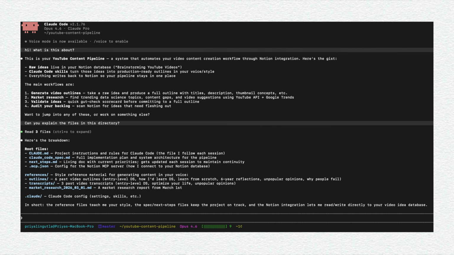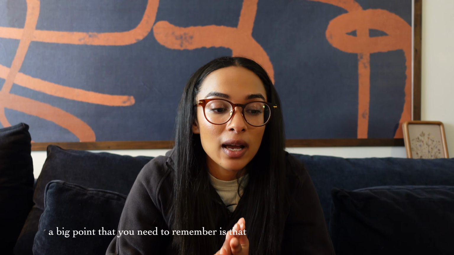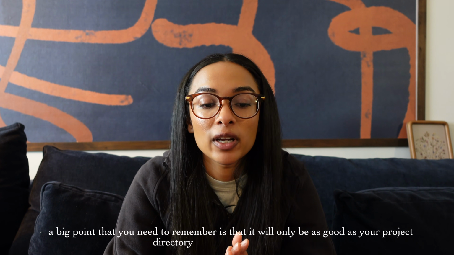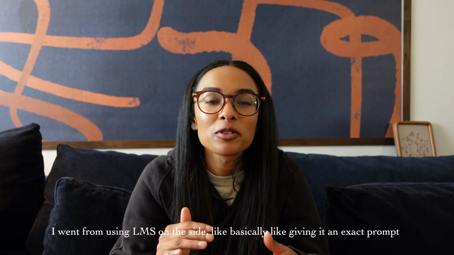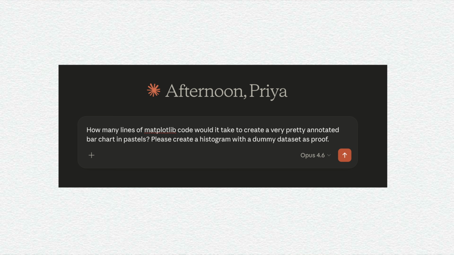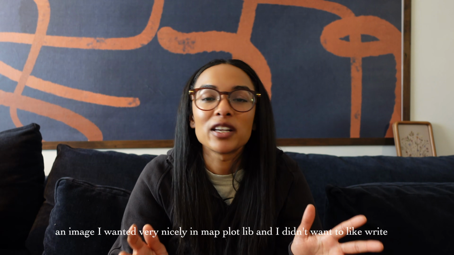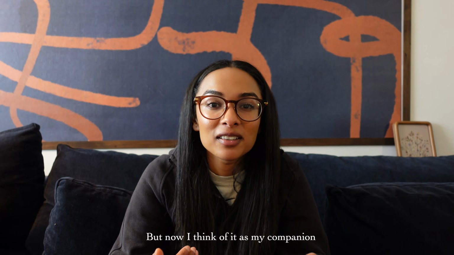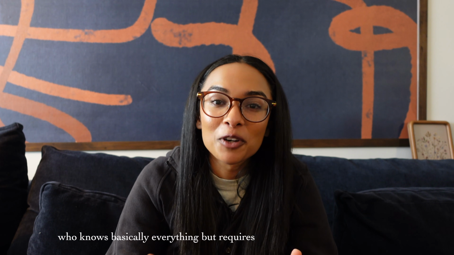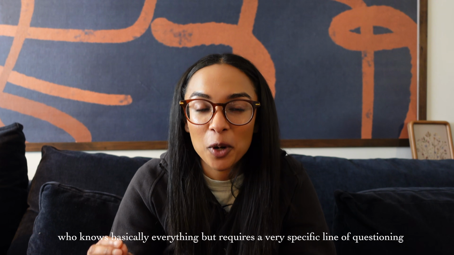This is what Claude Code looks like in your terminal, and a big point that you need to remember is that it will only be as good as your project directory and file structure context. Here are the things I literally do with it at work. I went from using LLMs on the side, giving it an exact prompt for an image I wanted very nicely in Matplotlib, because I didn't want to write 200 lines of code, so I would just ask it for that. But now I think of it as my companion who knows basically everything, but requires a very specific line of questioning to share what it knows in a relevant manner.